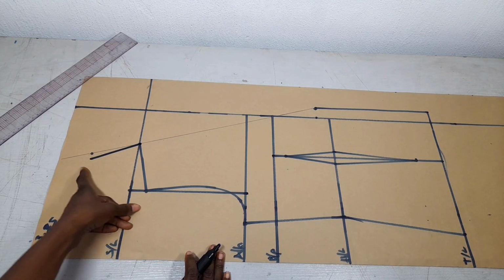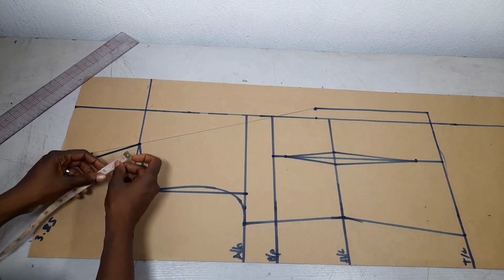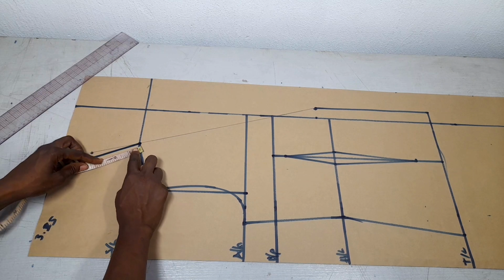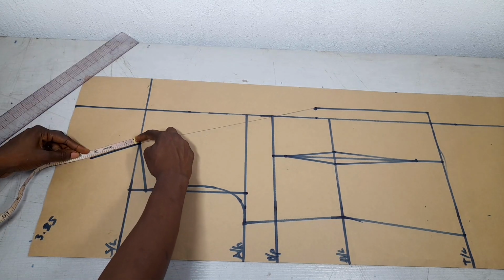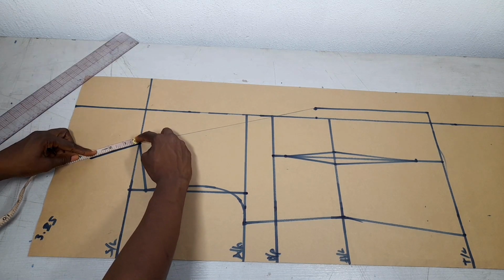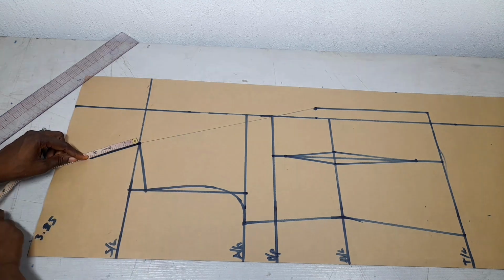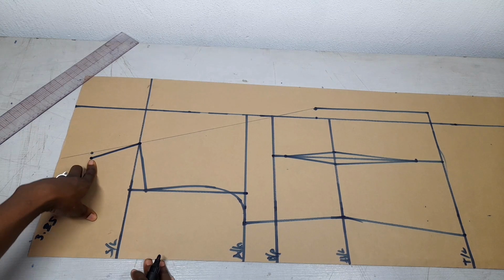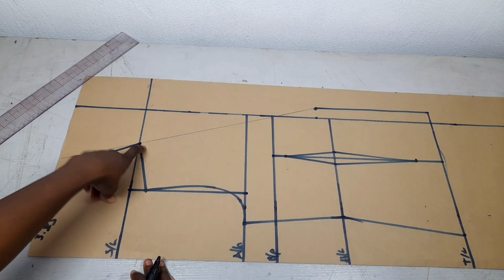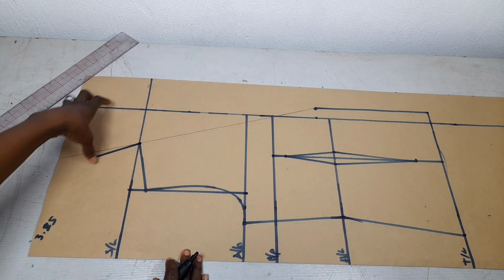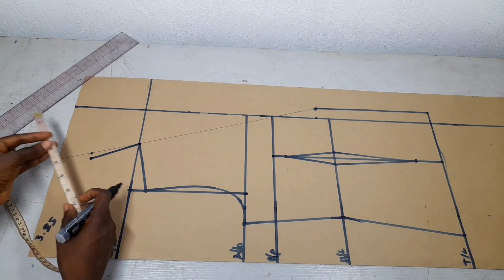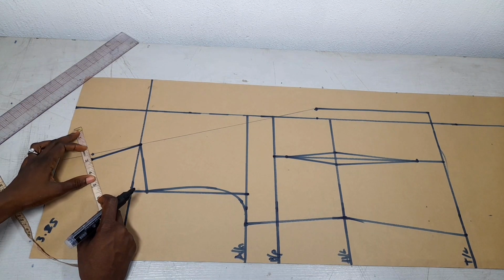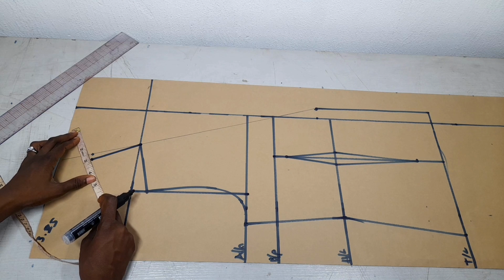Can you see that? I'll ensure I measure it and ensure I still have my 3.25 here. Okay, I still have my 3.25 here. Now the wideness of my collar depends on how wide I want it. But I'll be using 3 inches.